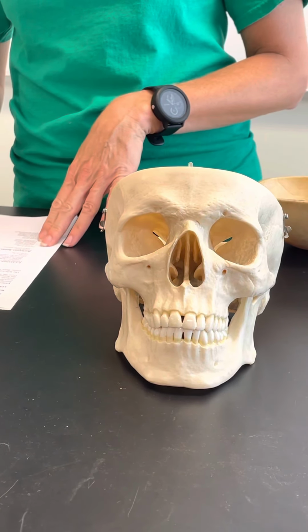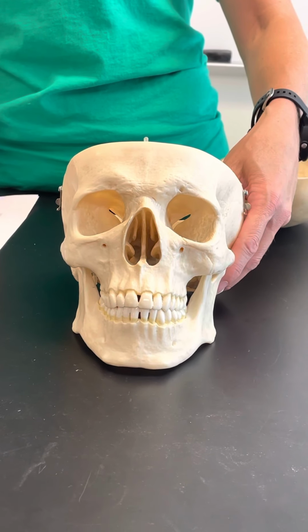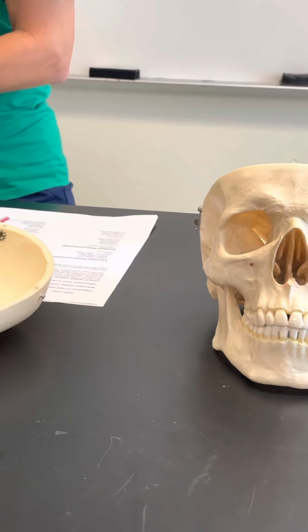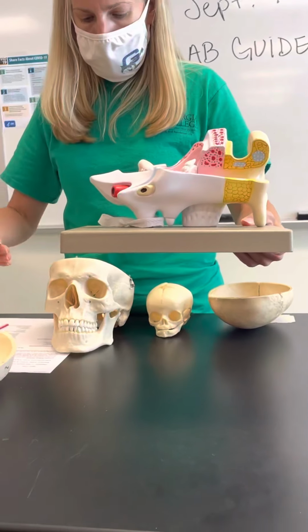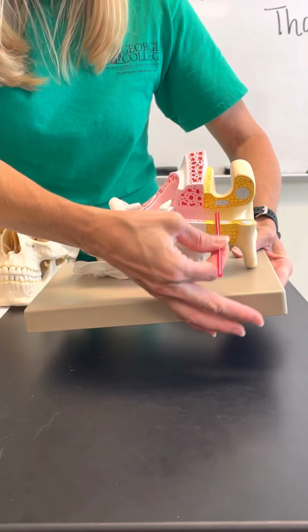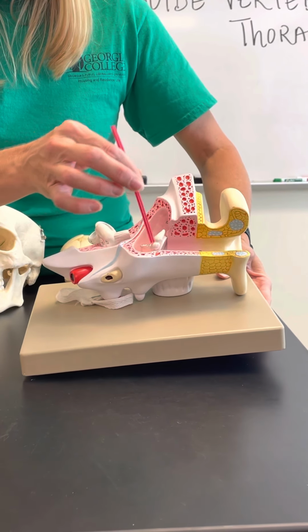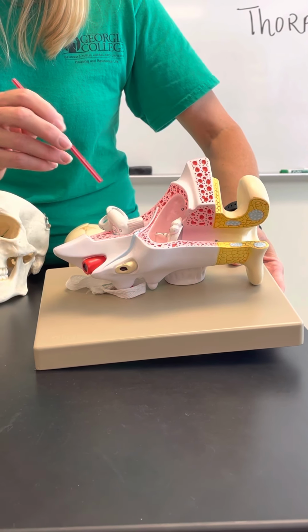You also have some much smaller cavities, which are going to be middle and inner ear cavities, and those you're going to see on a model like this. You're not going to be able to cut open the skull and see that. So this is the exterior portion of the ear. This is the middle ear cavity where those auditory ossicles are located.